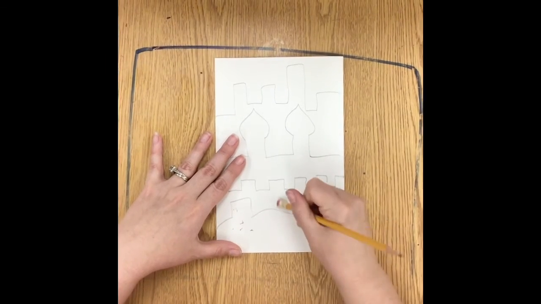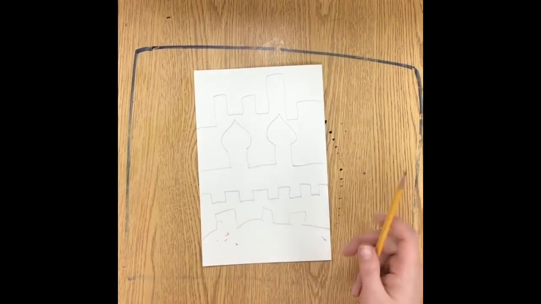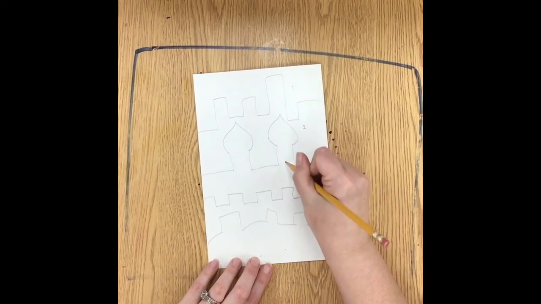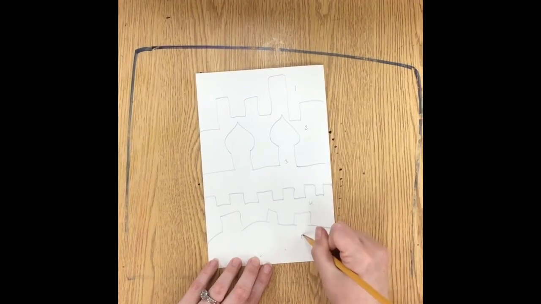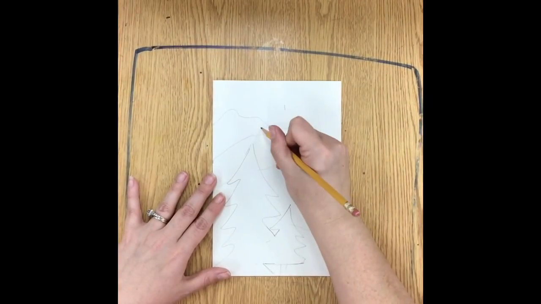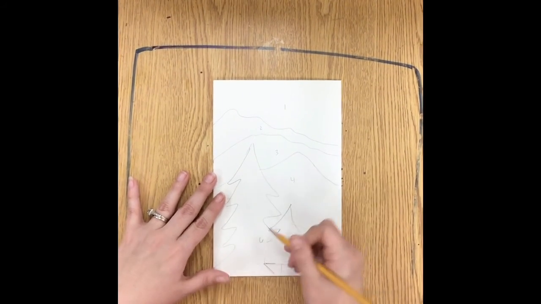This is a lot more simple of an image, but I still have lightest 2, this would be my 3, this would be my 4, and my darkest. So every single one gets labeled. What's going to be the lightest on your paper? What's going to be the darkest on your paper?